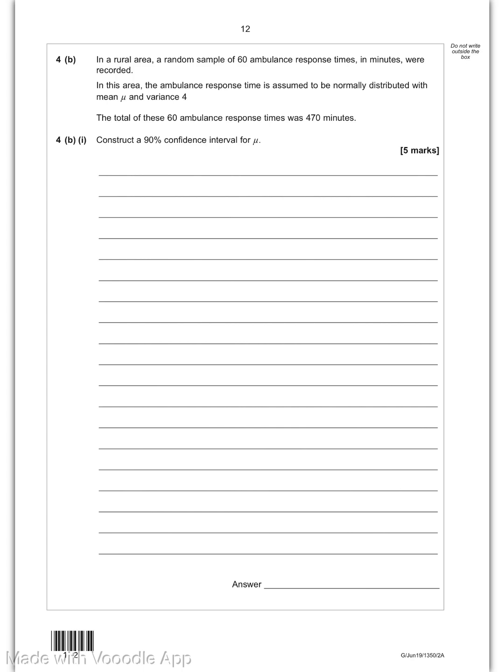Okay, this is a 2019 paper 2A. This is question 4 part B. We've got to make a confidence interval. To do this, it's a good idea to write down your formula for the confidence interval, which is x bar plus or minus z times the standard deviation over the square root of the sample size.